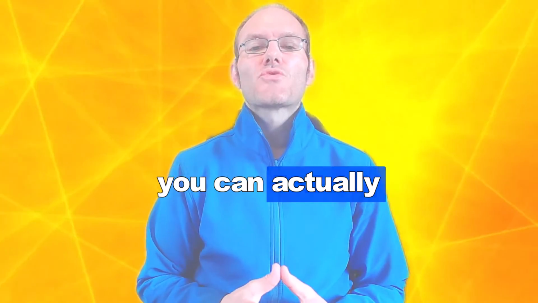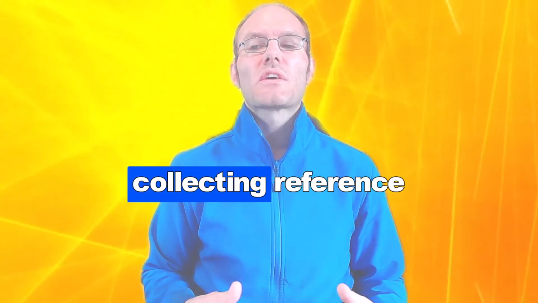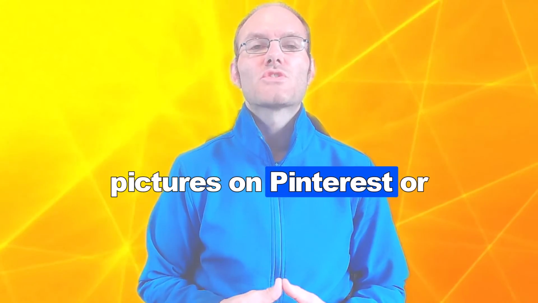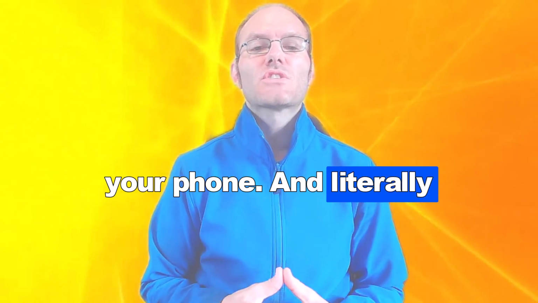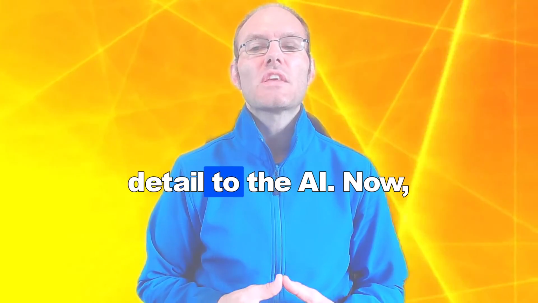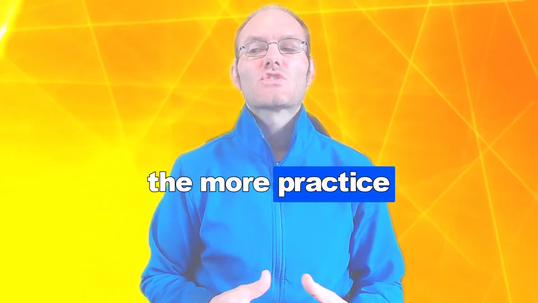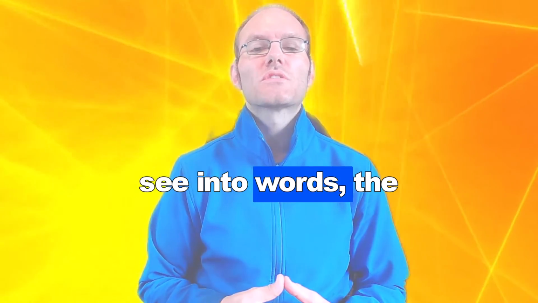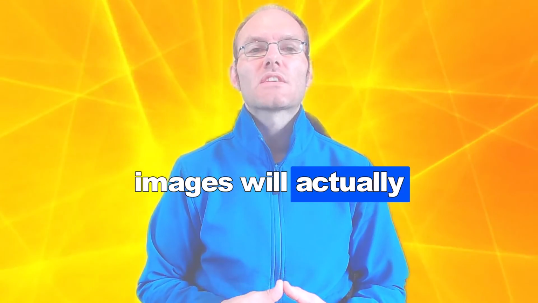Now you can actually increase your prompt skills very quickly by collecting reference pictures on Pinterest or your phone and literally describing them in detail to the AI. Now the more practice translating what you see into words, the more accurate your AI images will actually become.